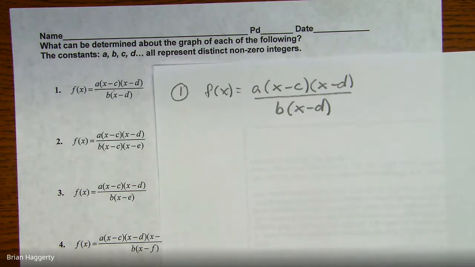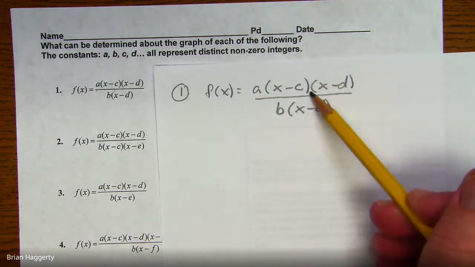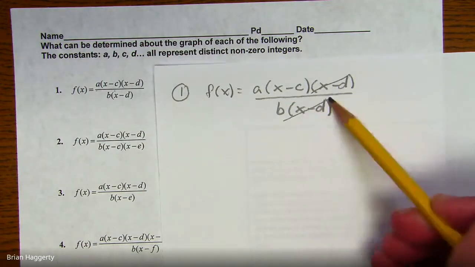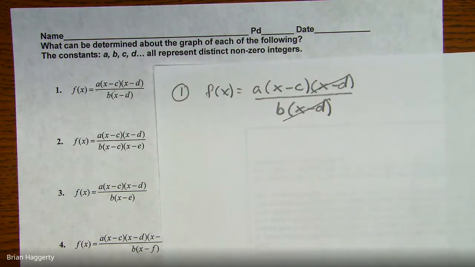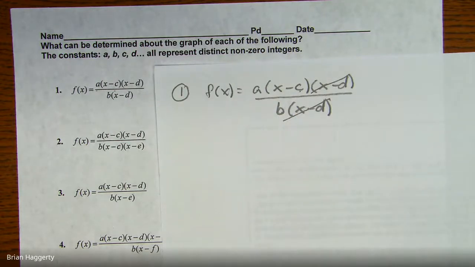So how much can we tell about this graph? One thing that we would be paying attention to, or hopefully paying attention to, is the x minus d's cancel. So what are we left with if A, B, and C are just regular normal constants, or just numbers like 2s, 3s, and 5s?